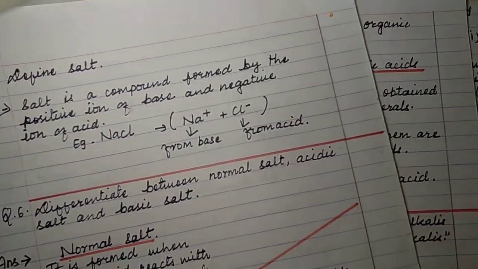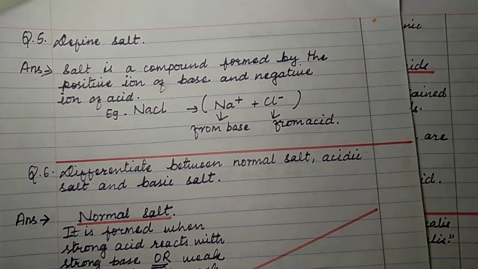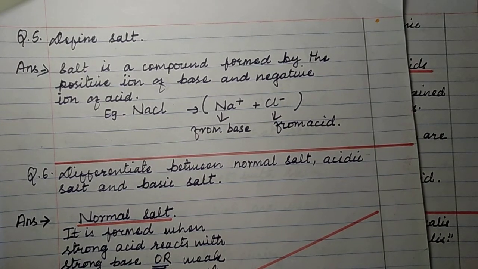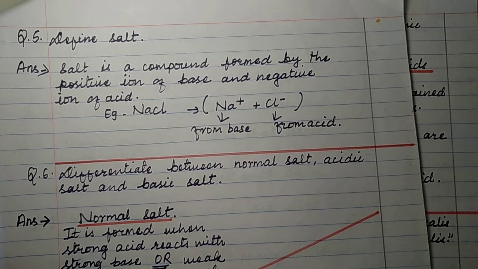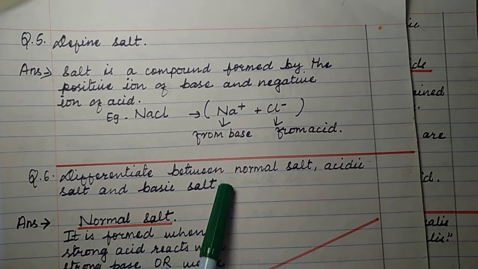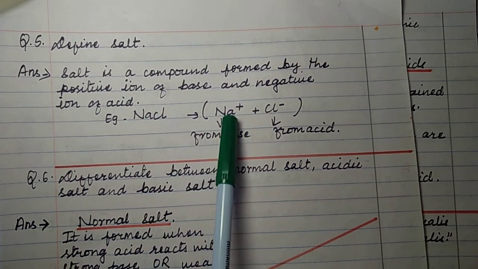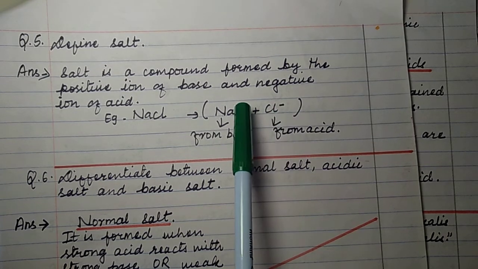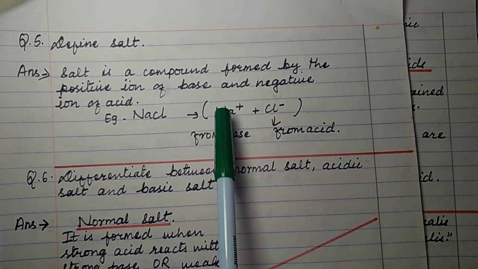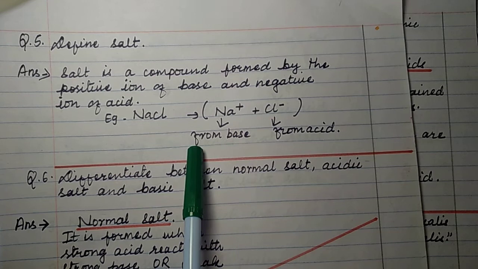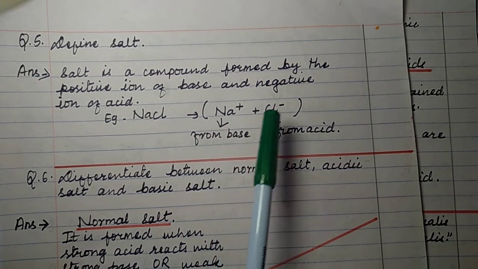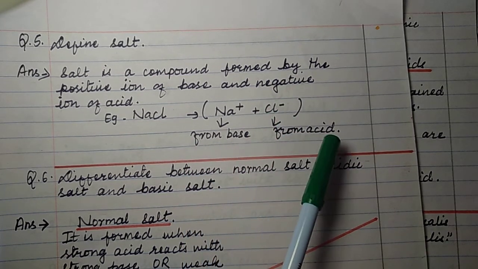Question number 5 is: define salt. Salt is a compound formed by the positive ion of a base and the negative ion of an acid. So sodium chloride is an example of salt. It is made up of Na plus and Cl minus ions. The Na plus ion comes from the base, and Cl minus comes from the acid.